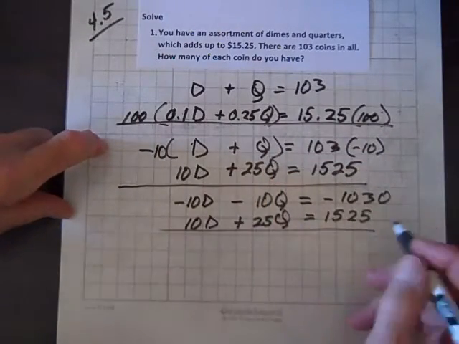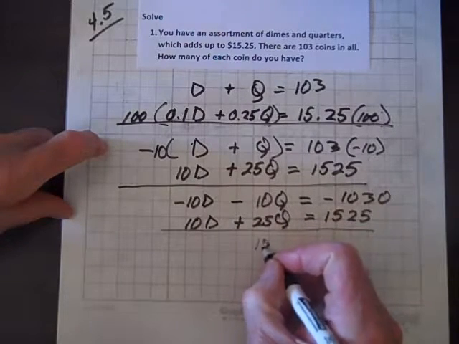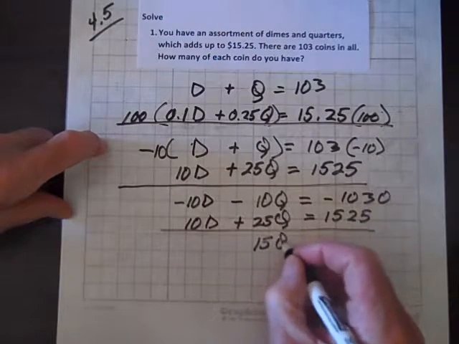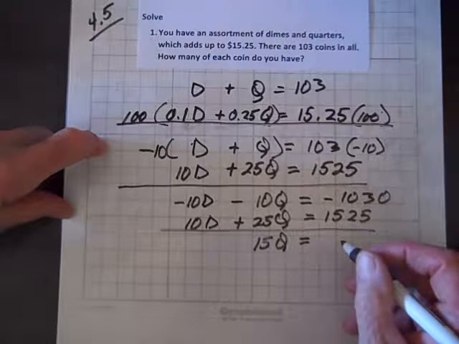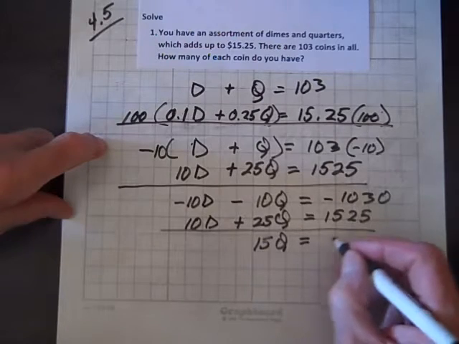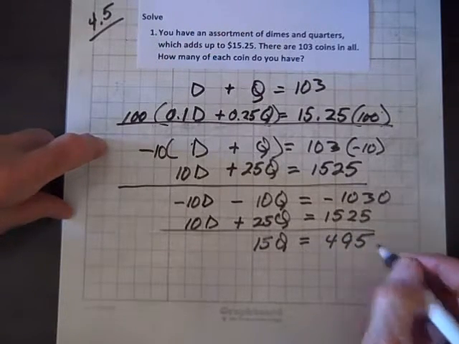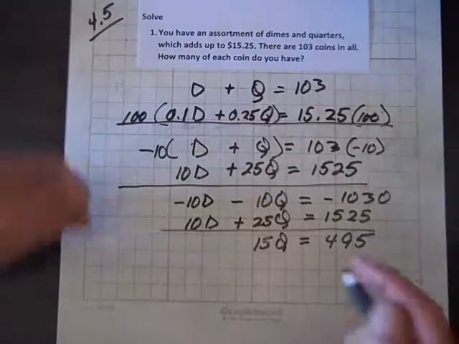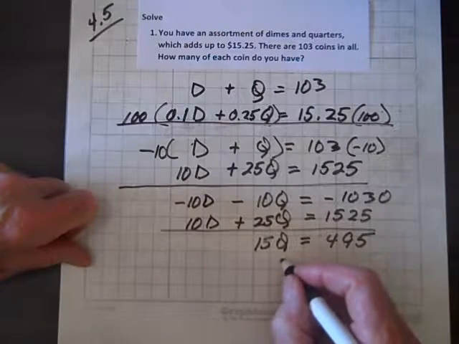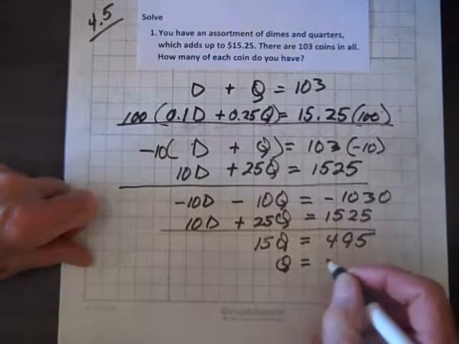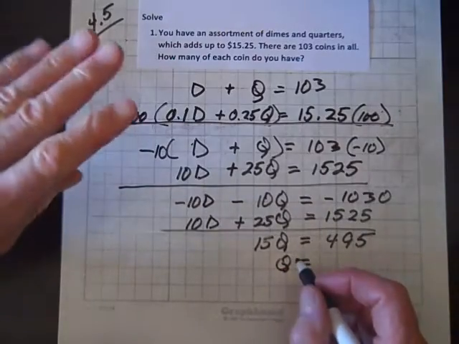Now, when we go ahead and subtract, and now we're actually going to go ahead and sum these, what we get is these guys add out, and we get 15Q equals, and when you add this up, you're going to get 495. Now, when we carry out the division, what you're going to get is Q equals, dividing by 15, did I say divide by Q?